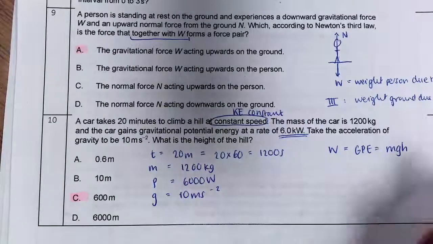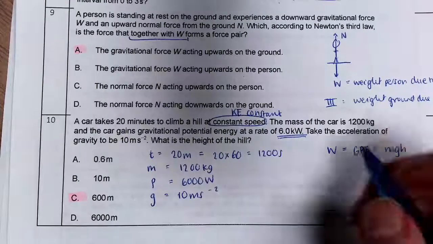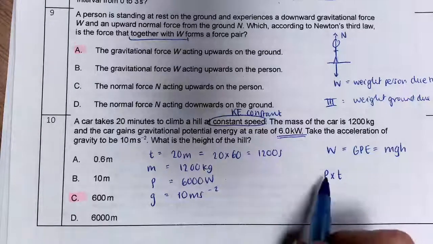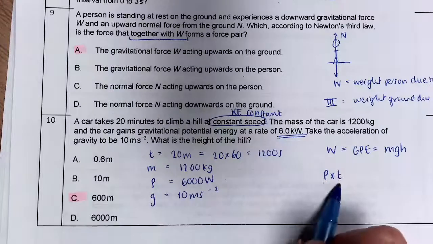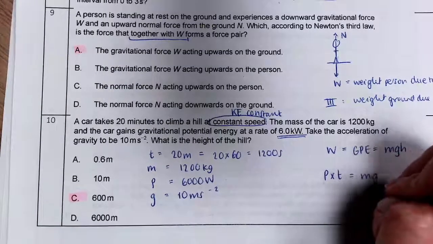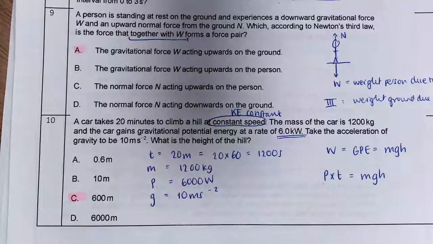To find the total amount of work put in, we have to find the power multiplied by the time, because this is joules per second. For the number of seconds will give us the total amount of joules, and that gives us mgh.